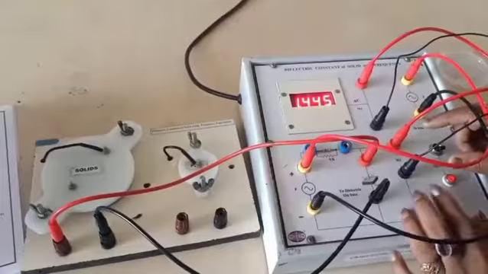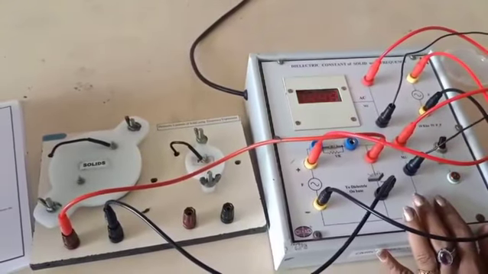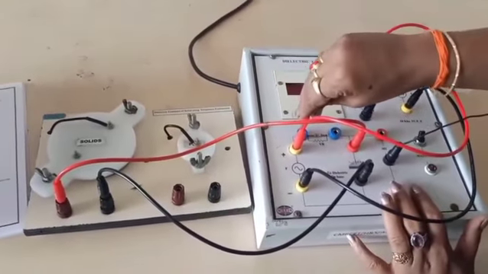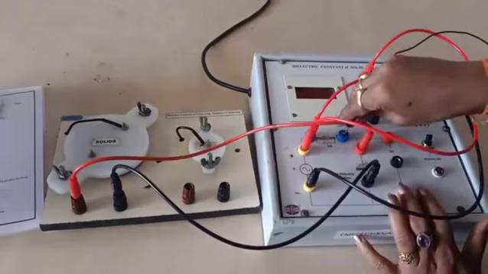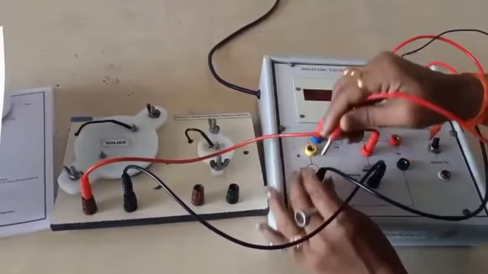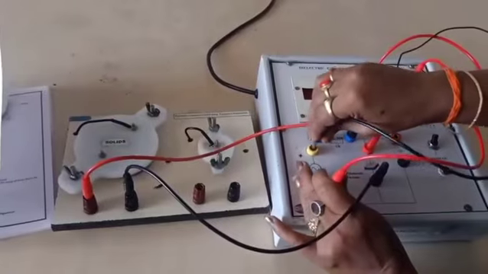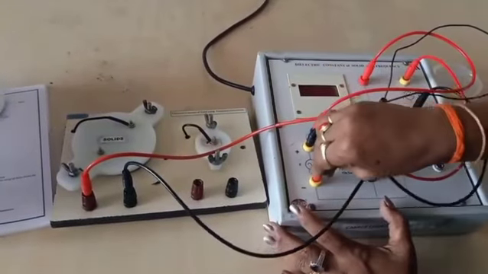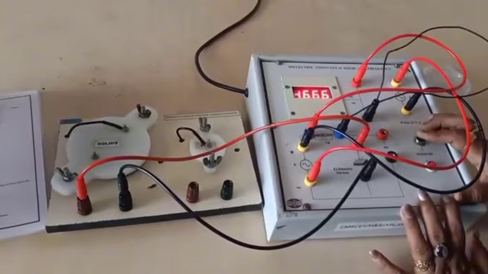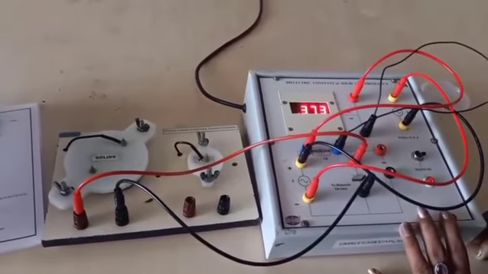Now let us find the voltage across the resistor. For that, just replace this connection to a resistor and interchange the AC supply. Now switch on the supply again.